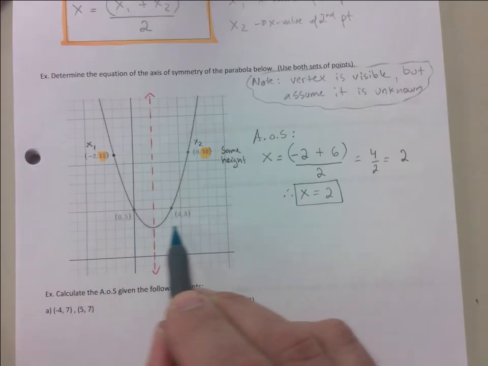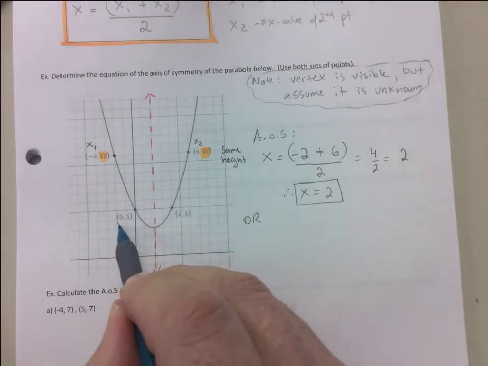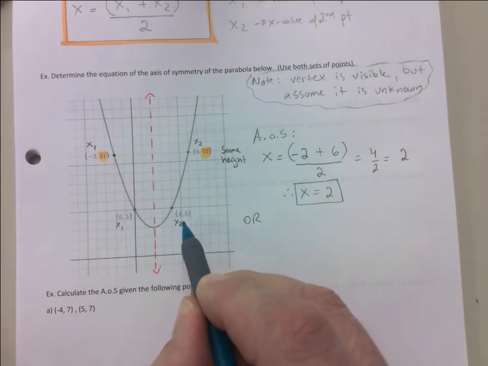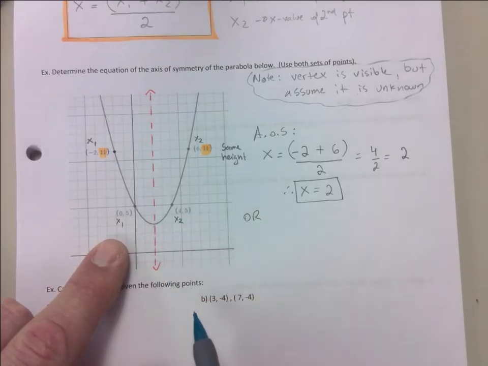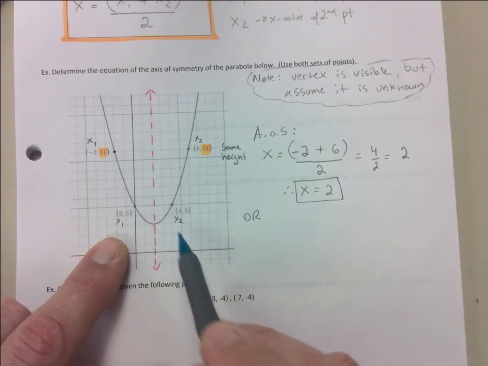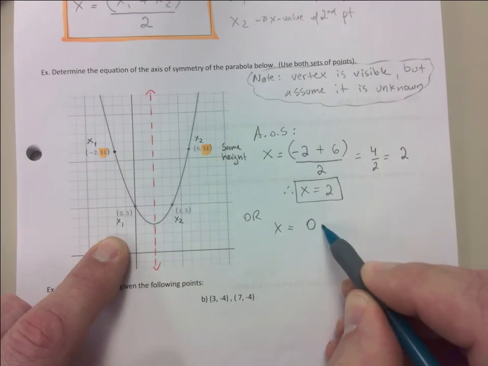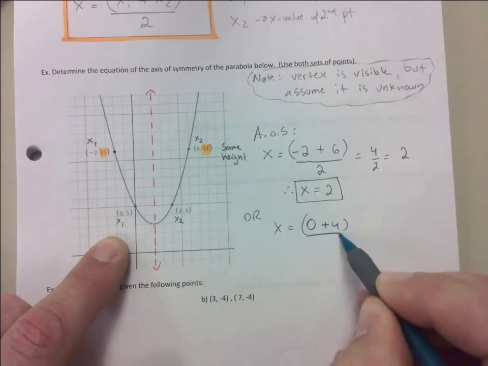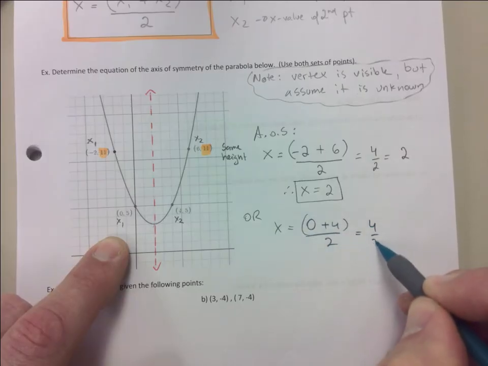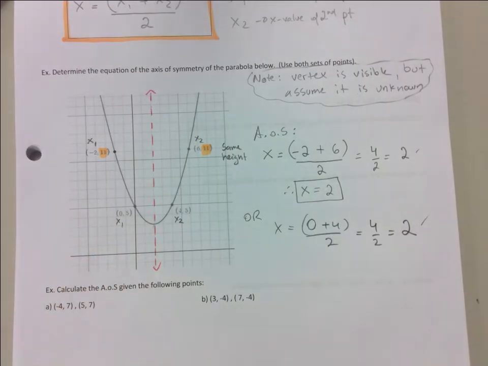You can also use these 2 points here, where you call this x1 and this x2, right? You have x1 here, you have x2 there. Guess what? You're going to get the same answer. It's going to be 0 plus 4 divided by 2. That's 4 divided by 2. That's just 2. So both of them give you the same answer. As long as you have 2 points that are right across from each other, you're fine.